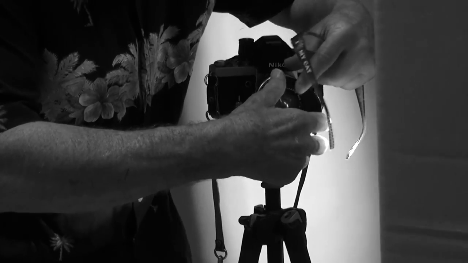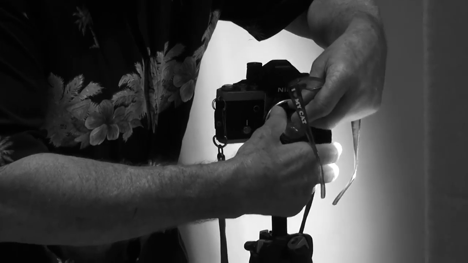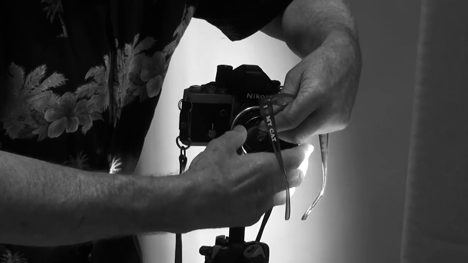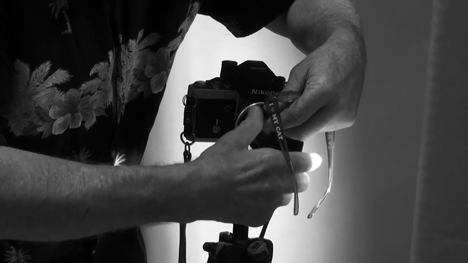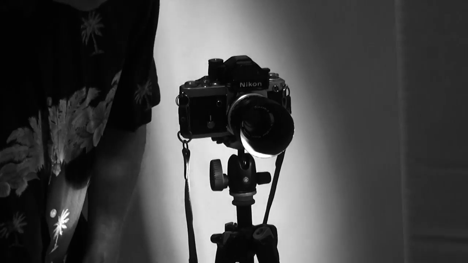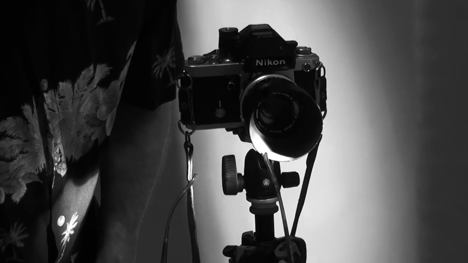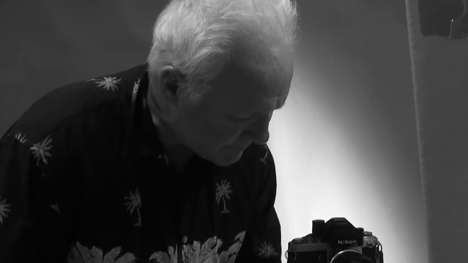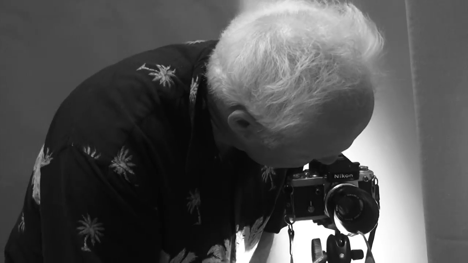Anyway, now I'll put on an actual lens shade that's built for this camera lens. Easier said than done. Come on, get in there. There we go. All right, now with the lens shade, notice you've got light on this side, shadow on this side, and the shadow that protects the lens just comes right up to the edge of the glass. So then you have good contrast, and you'll also have no lens flare.